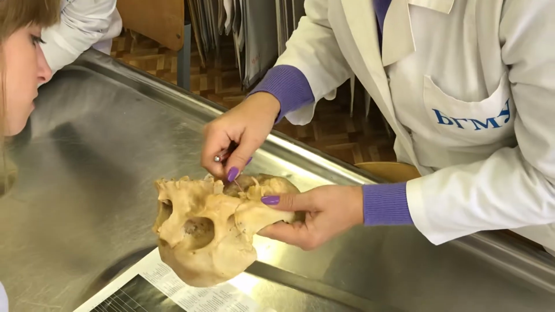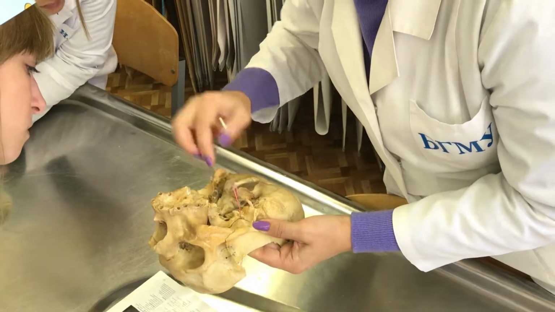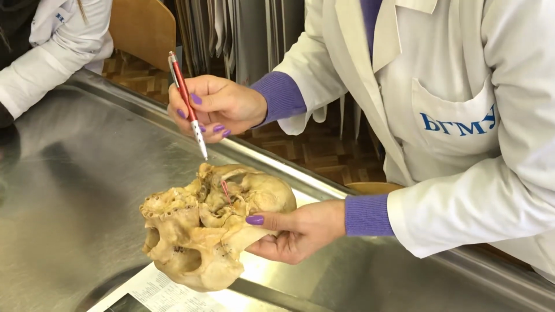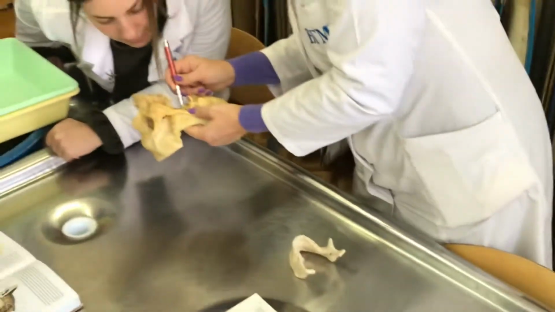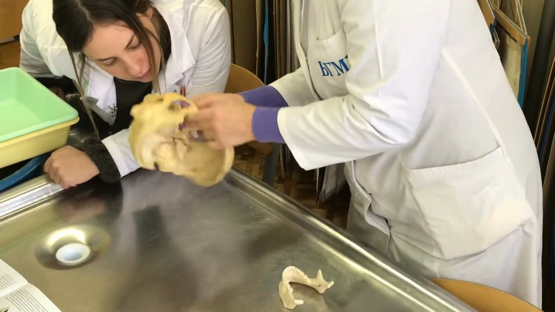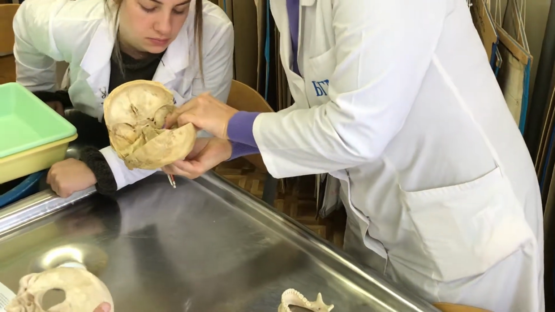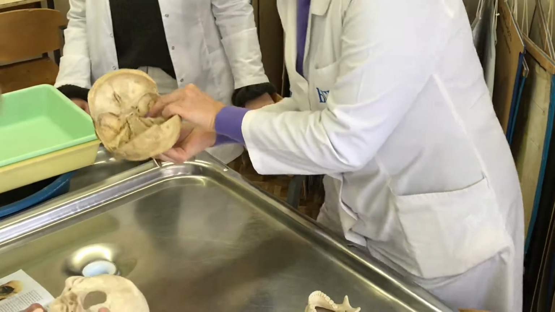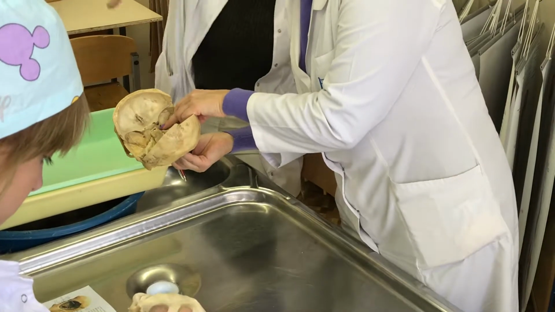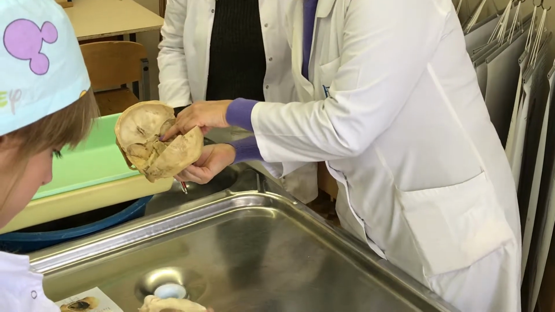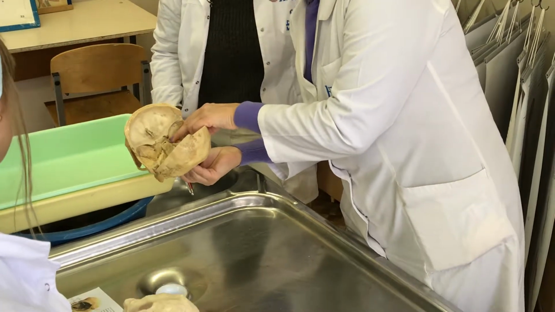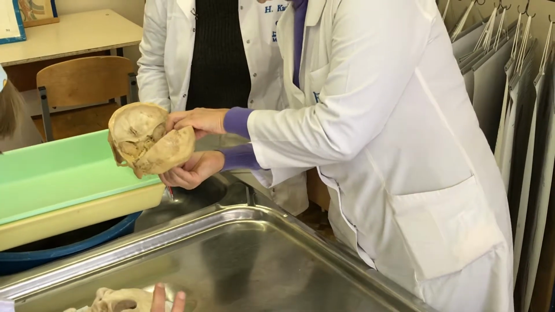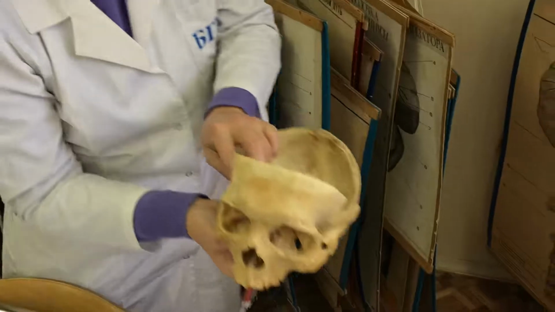You see, carotid artery. I put my point into the groove of the carotid canal. This one, lacerum foramen, and you see above this foramen, the carotid canal. It runs on the border of the body of the sphenoid bone, and here we have the carotid groove. Clear? Okay.